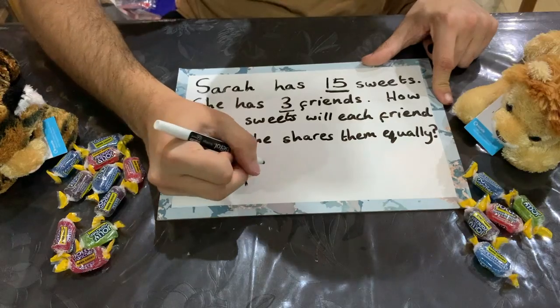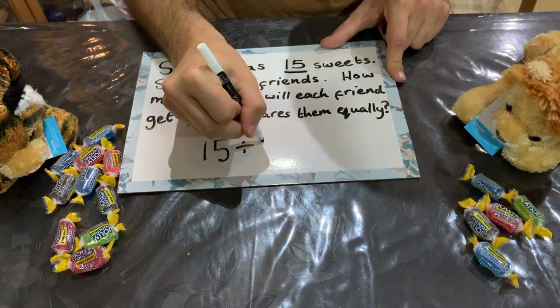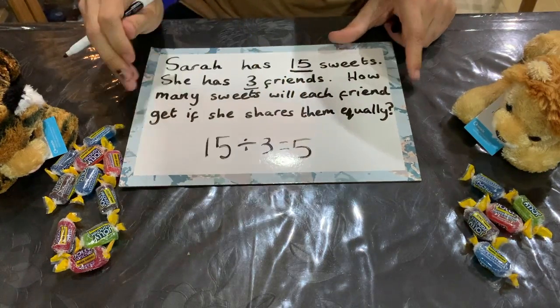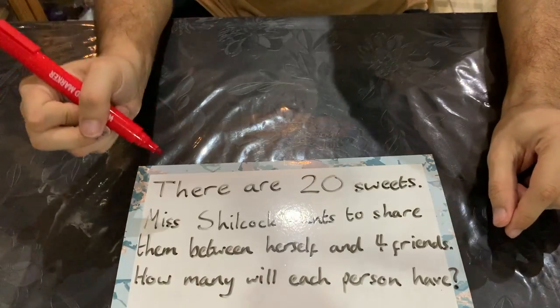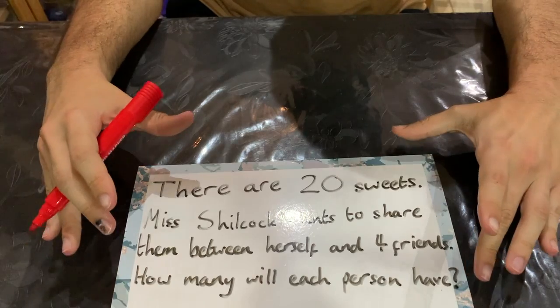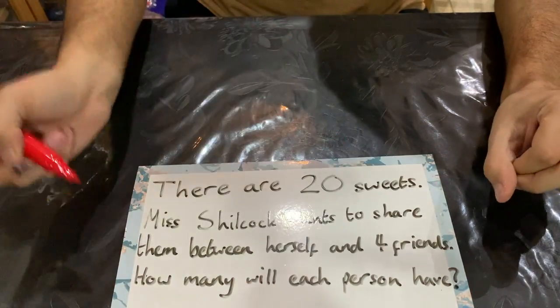So it was 15 divided by 3, and my answer was 5. Now, all word problems are going to be worded differently. So this one is worded differently to my other one. So I'm going to read it to you, and then we're going to highlight some of the key words together.